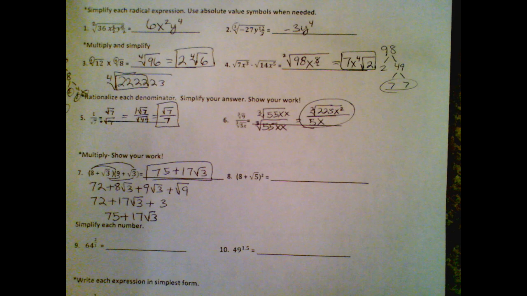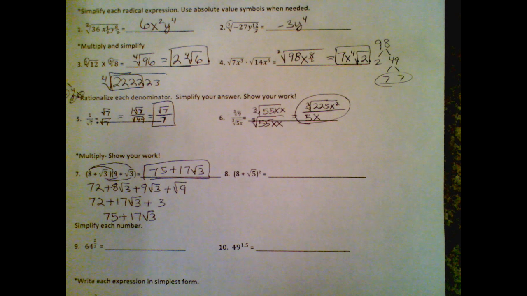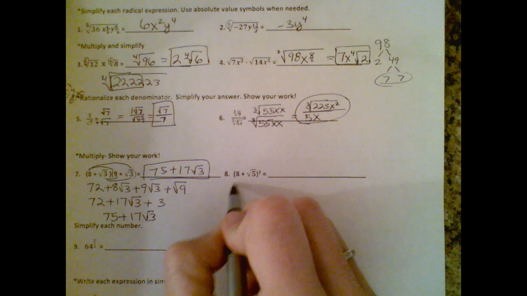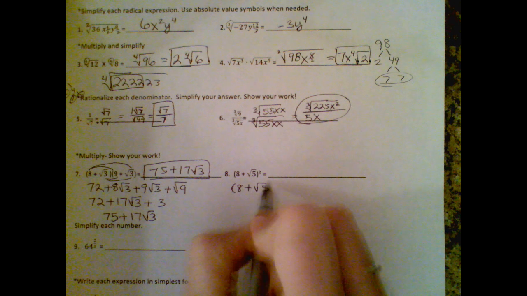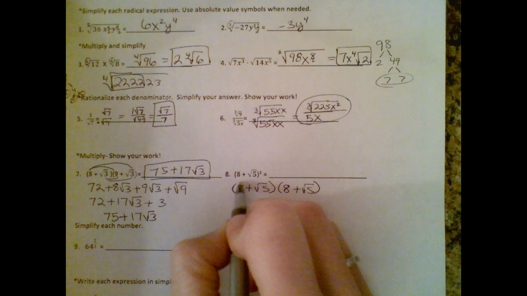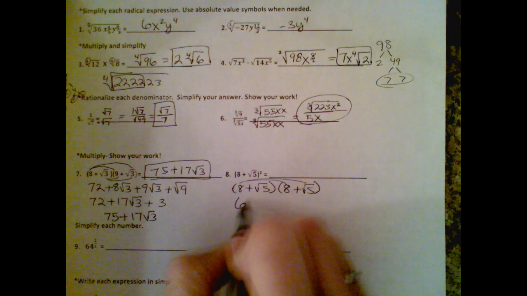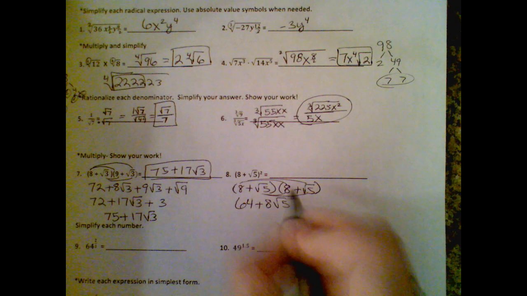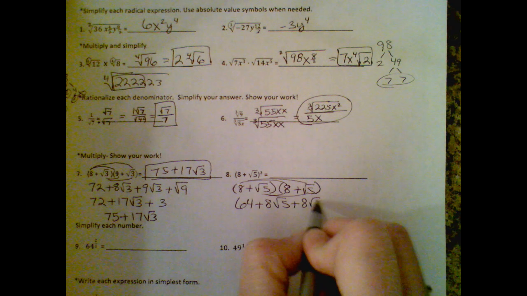Now this next one, notice how it's 8 plus square root of 5 squared. We can't just distribute that exponent, we need to write it twice and then FOIL or distribute it like the last problem. So we're going to distribute this 8 to both terms. Then we're going to distribute the square root of 5 to both terms.